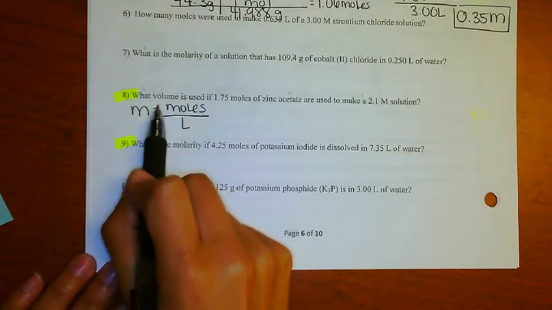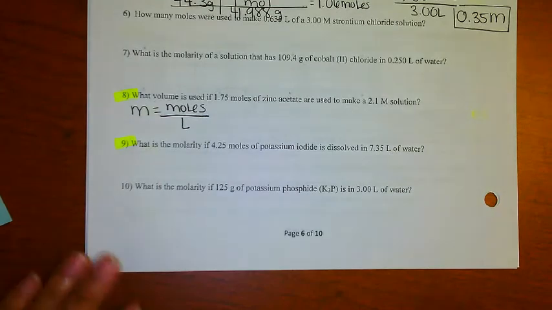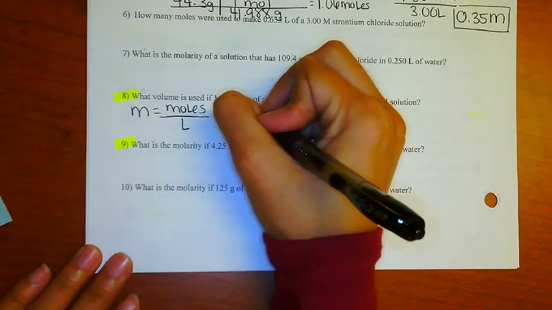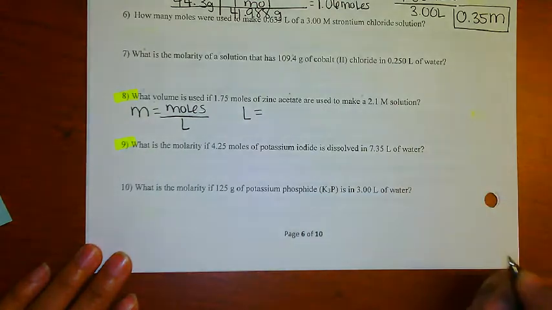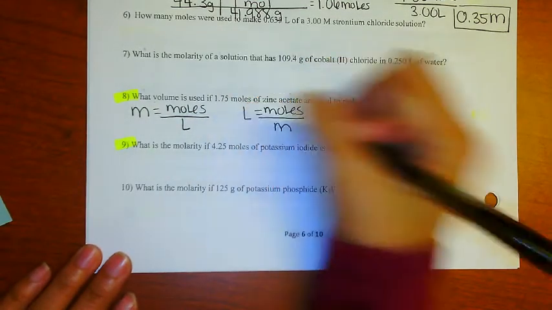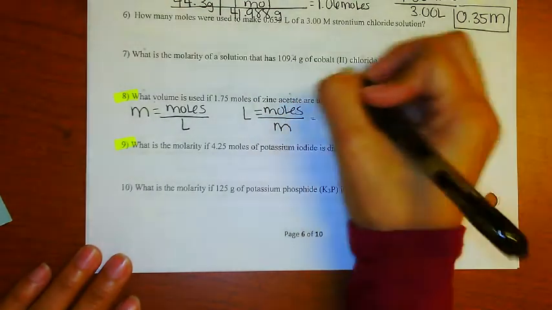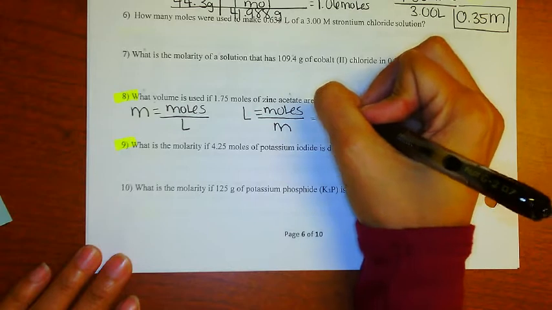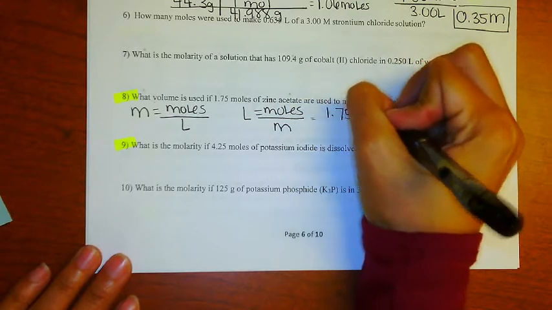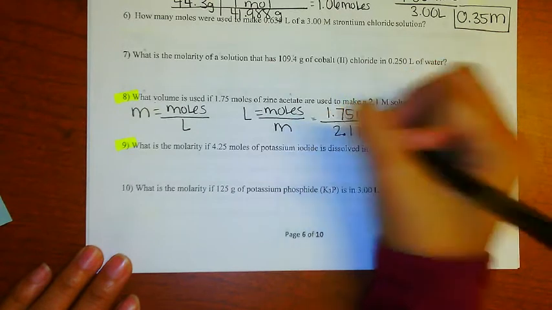And I need to get liters by itself because it's asking for volume. And so I know volume will be liters. Alright, and so that is going to be liters is equal to our moles divided by our molarity. And so go ahead and plug that in. So it's going to be 1.75 moles divided by a molarity of 2.1.